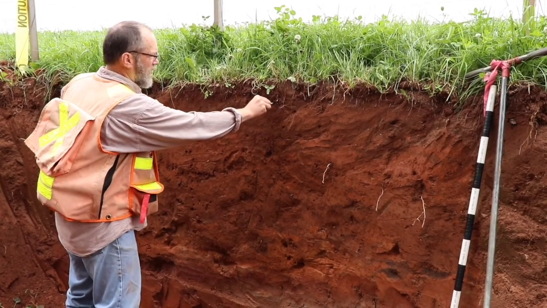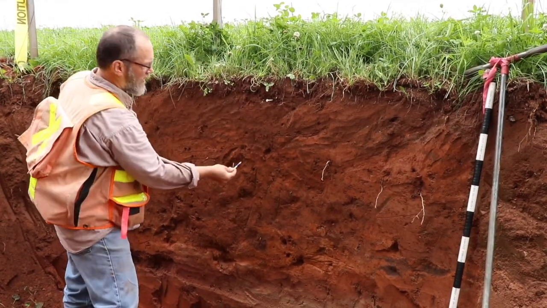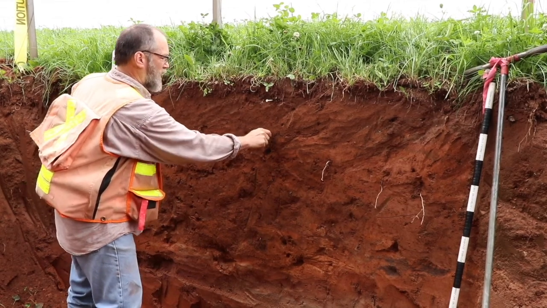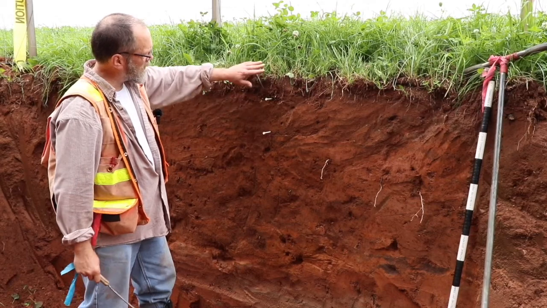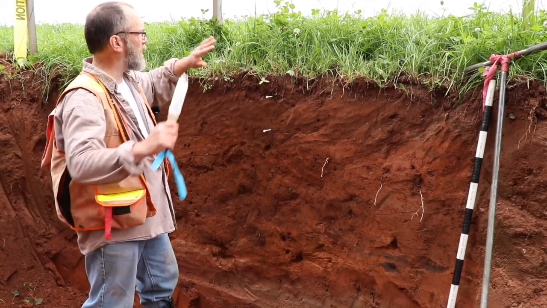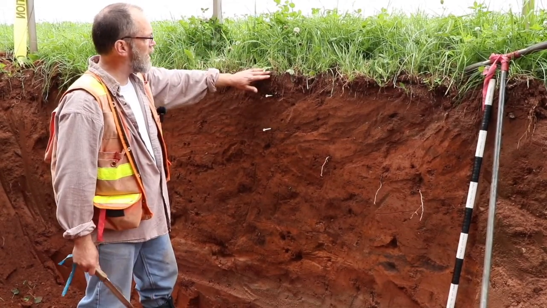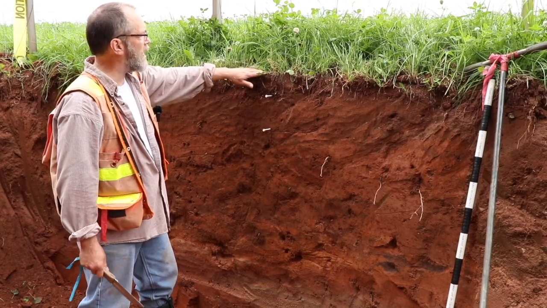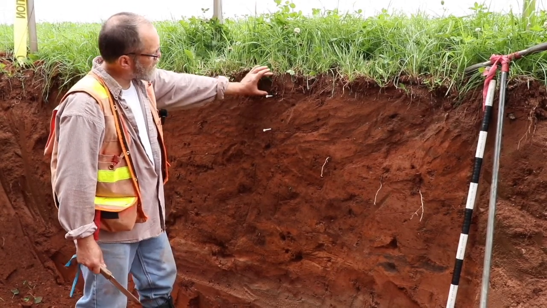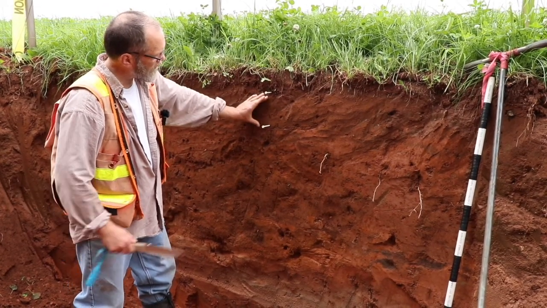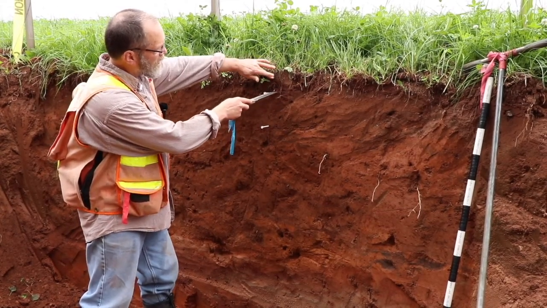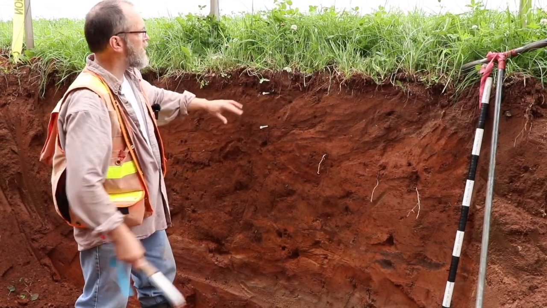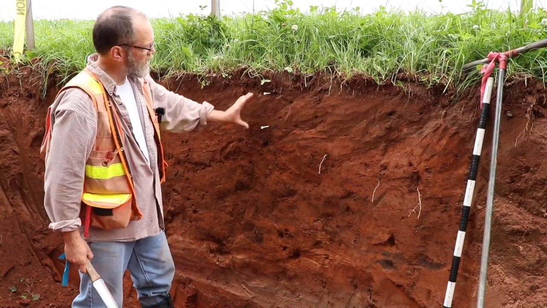One goes to about here, and then the other to about here. Because this is human caused by tillage or pasture, we call this an AP, little p standing for plow layer. This one is more active than this one. This is from tillage, and this is from active pasture root sloughing from the grasses. So AP1, AP2.